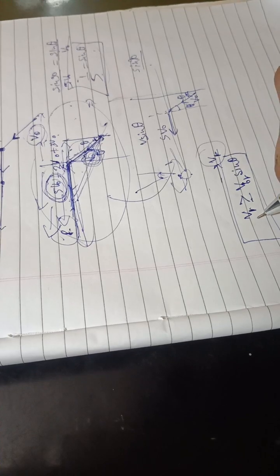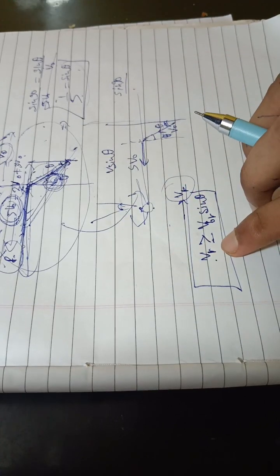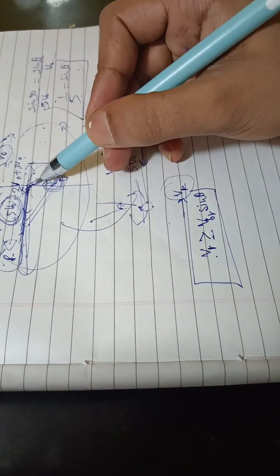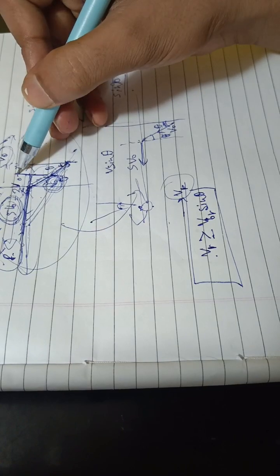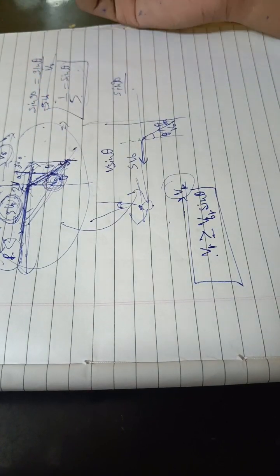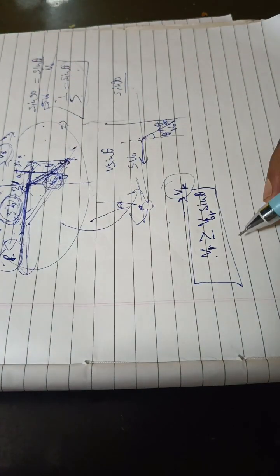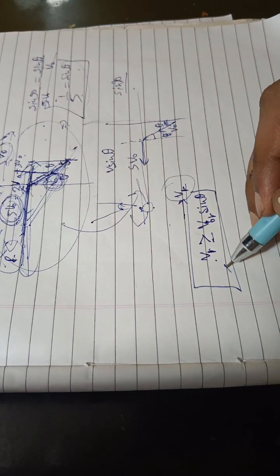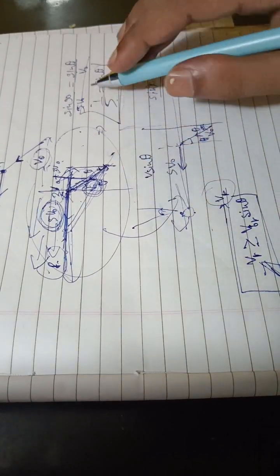This must be greater than or equal to vbr sine theta. Why? Because if this is smaller, then the particle will stay behind and it needs to move backward with a slower velocity. So we will check if this condition holds true, then we can easily apply this Snell's law.